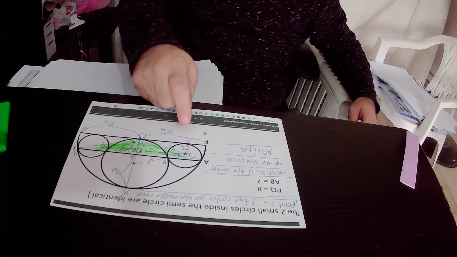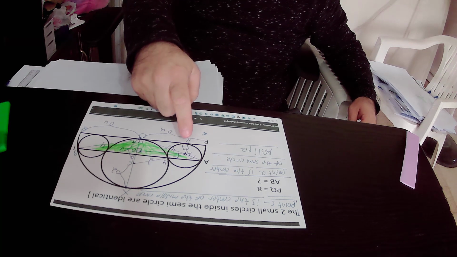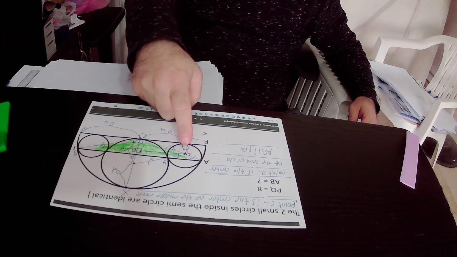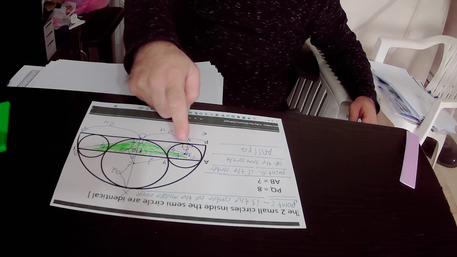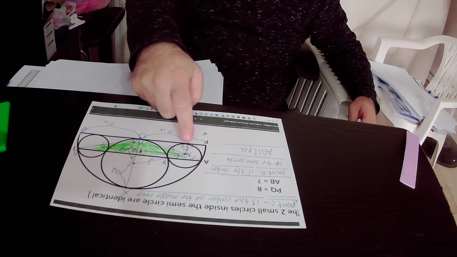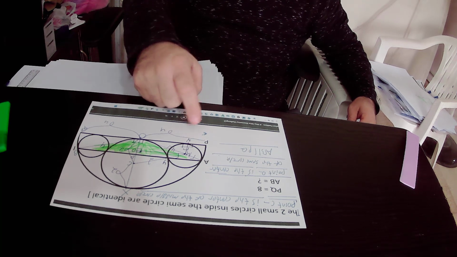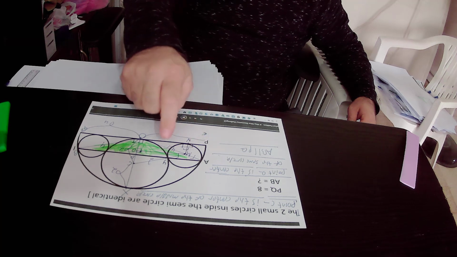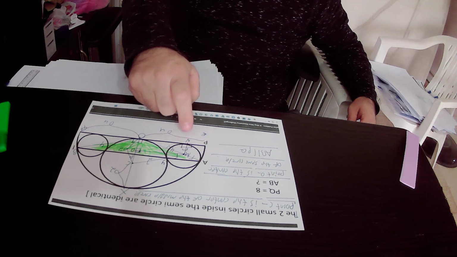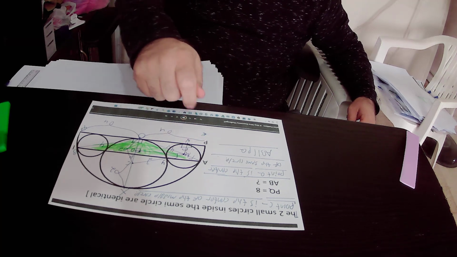Then we defined the center of this small circle as point M, and we join points M and N together by a straight line. Point M is the point of tangency of tangent PQ with this small circle, and we have the radius MN that is drawn to the point of tangency.